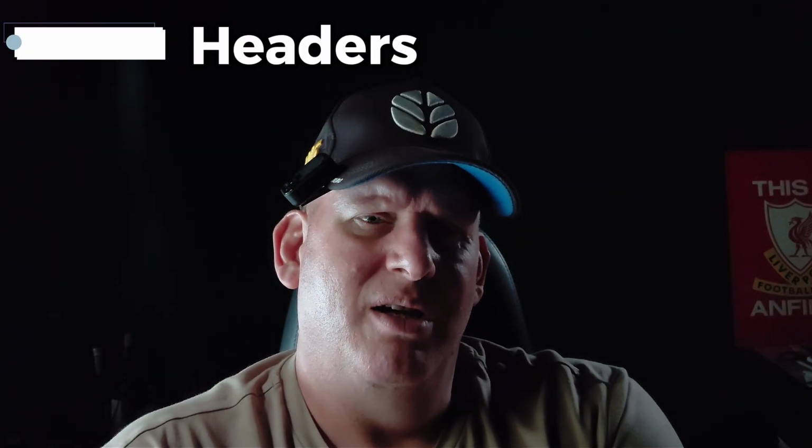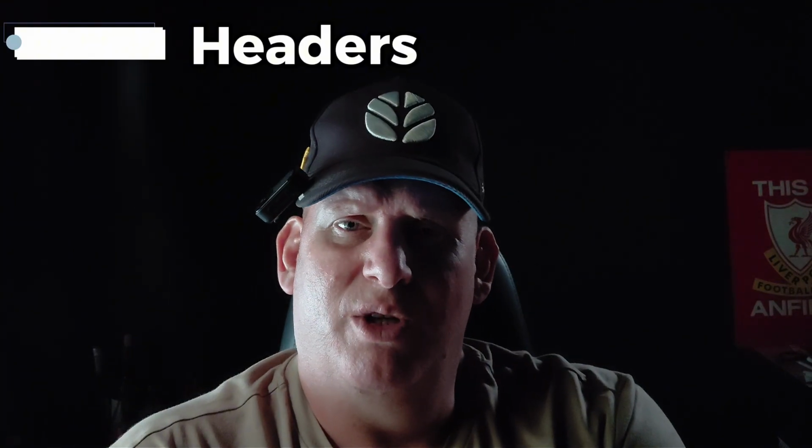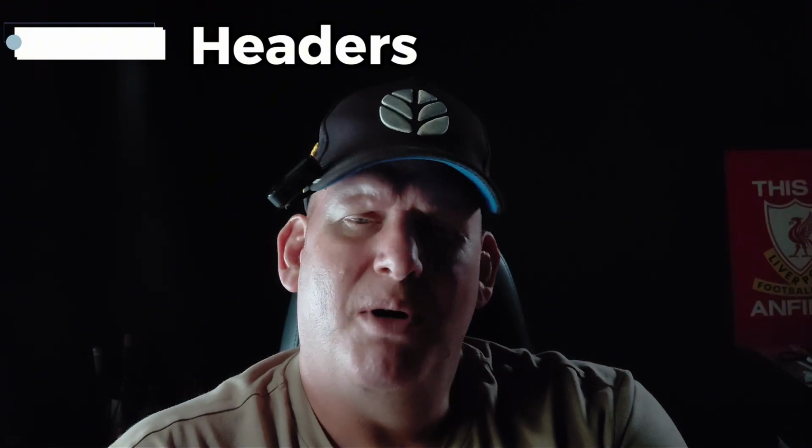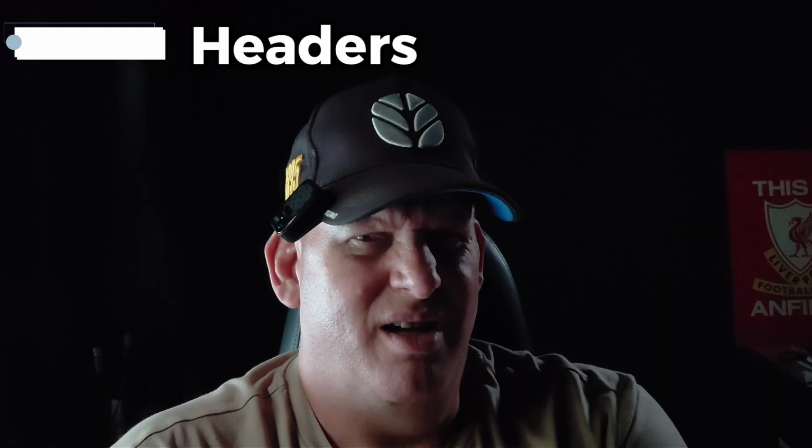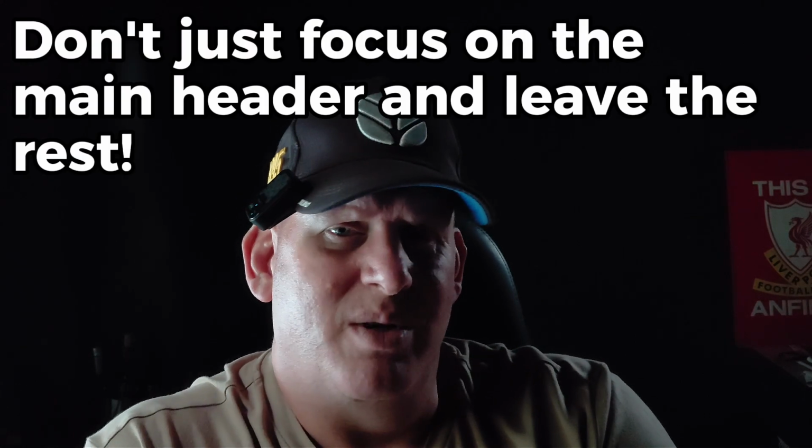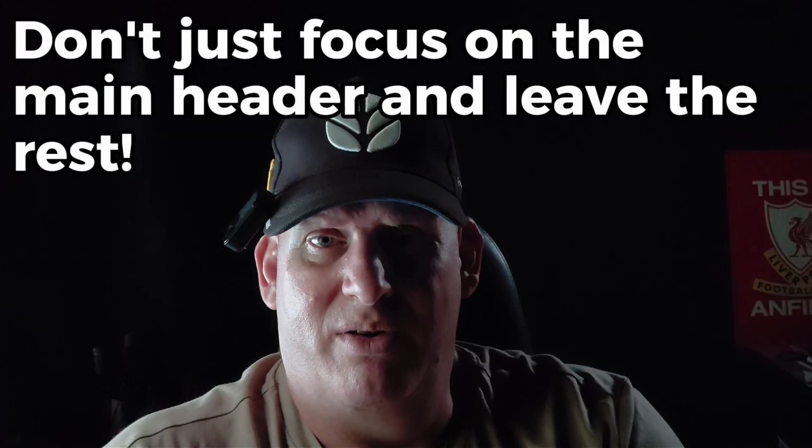The next one, the headers, are probably one of the things that often get overlooked, and people just do it partially and without really thinking too much about it. Something that people often do is they just have that main header, the H1, in place. Then they neglect the rest of the headers that you see lower down on the page.